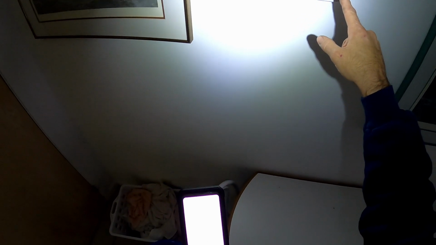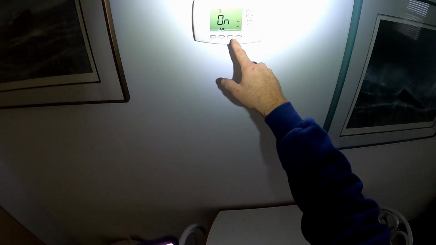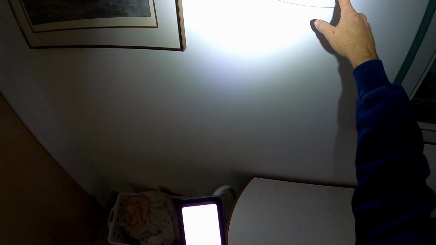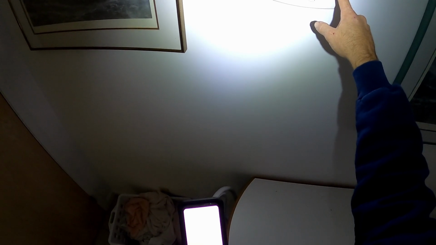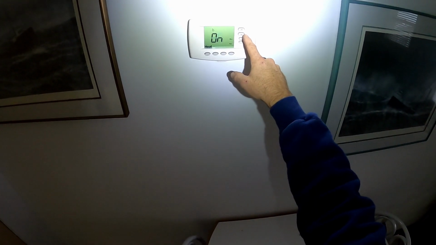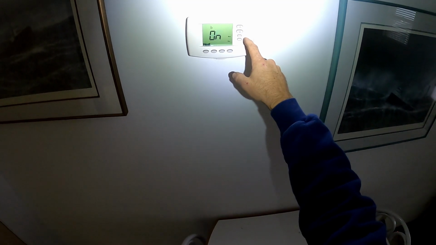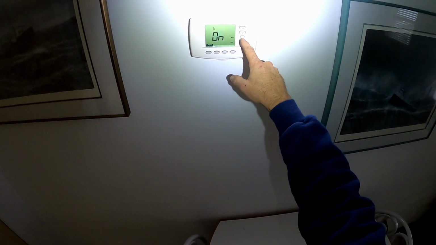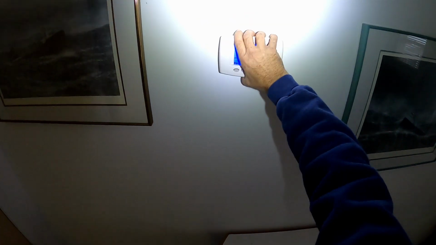Okay, I think I found it in the menu here. Let's see. Heat B. Yeah, I had to get the manual out. Heat is... Okay, so... Let's see.